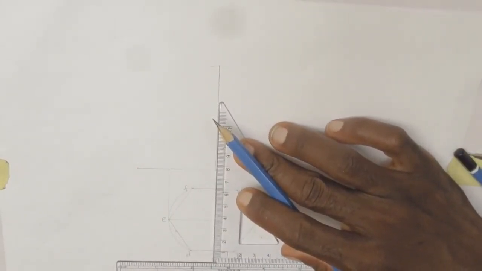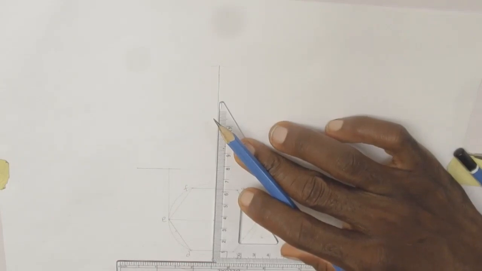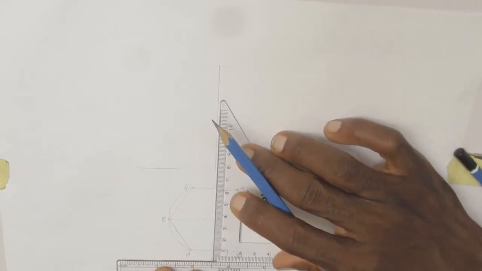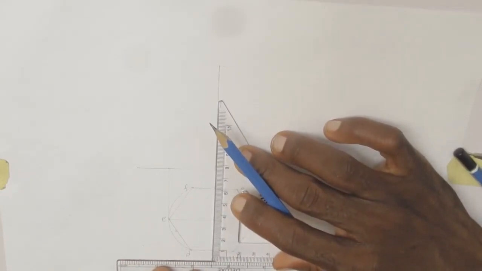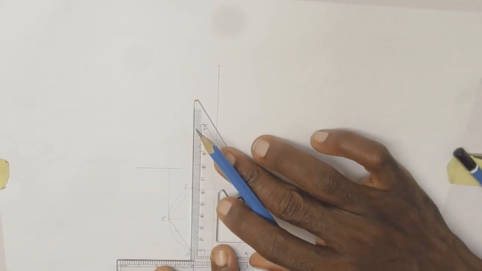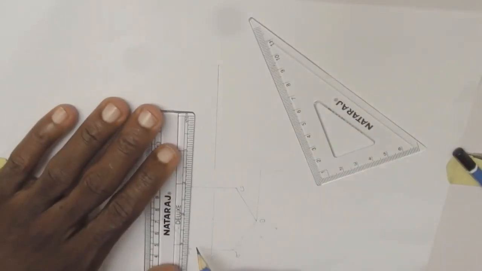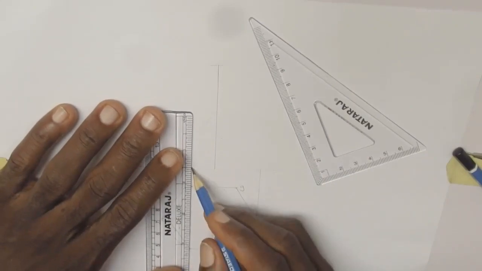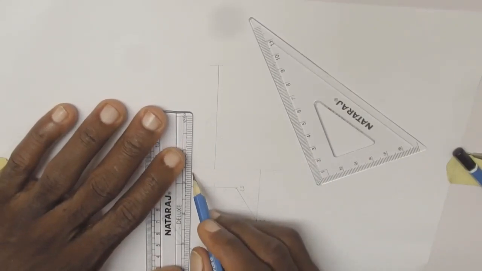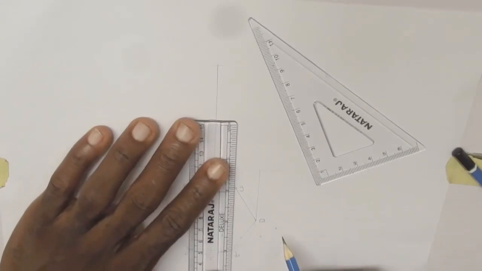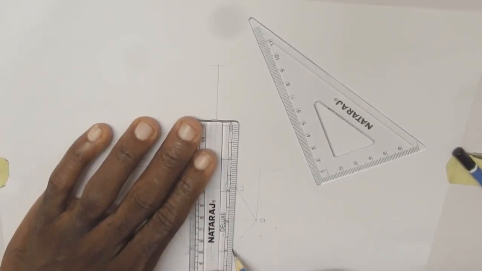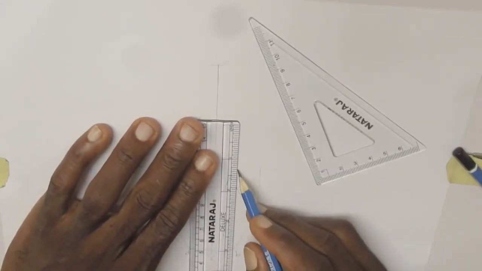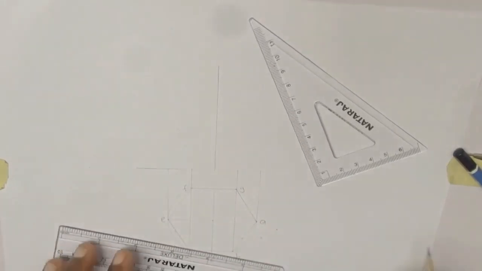D and F will coincide, so we're going to project them also. All right, so we have that. Then we also project the B and E, which will also coincide.